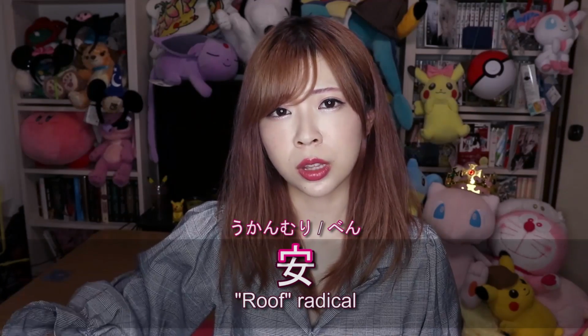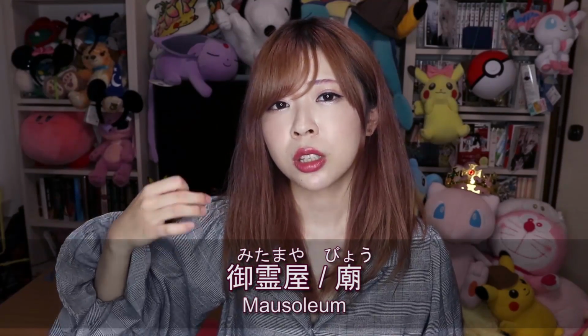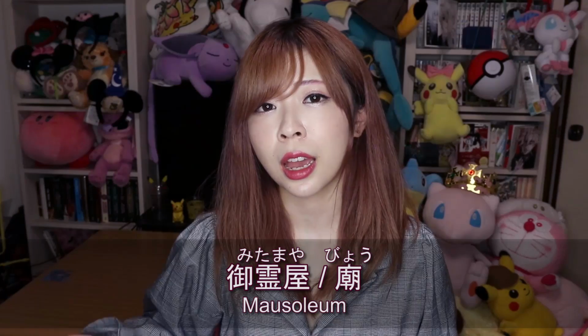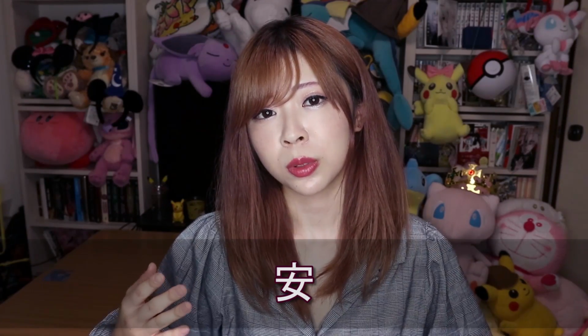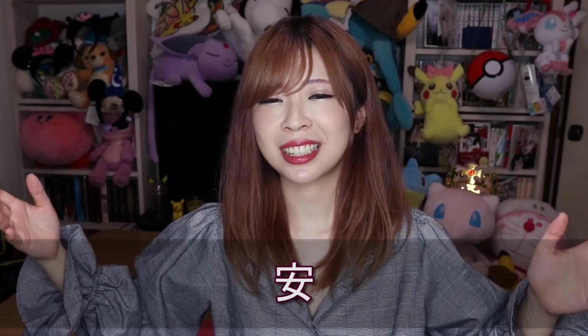It is actually byo, which means mausoleum. So it's a building that houses tombs, right? So this kanji actually shows a woman, specifically a bride, inside the mausoleum. So in the past, a bride would go to her husband's ancestors' mausoleum and she gets accepted by the ancestors, and then finally she can live safely and peacefully.